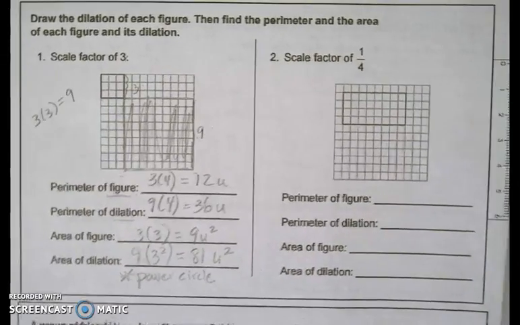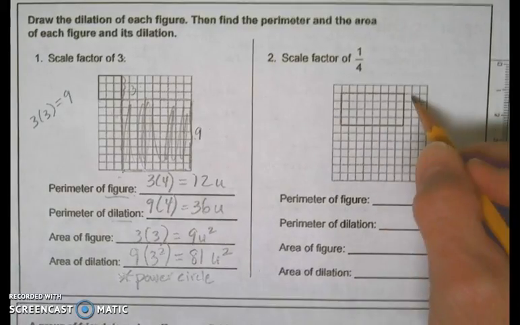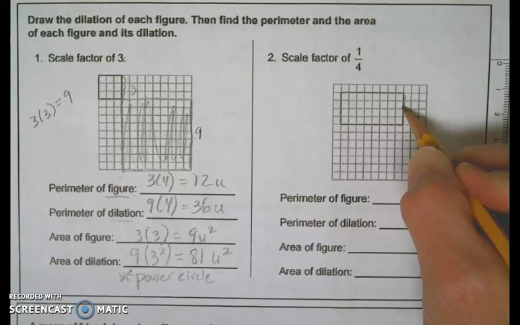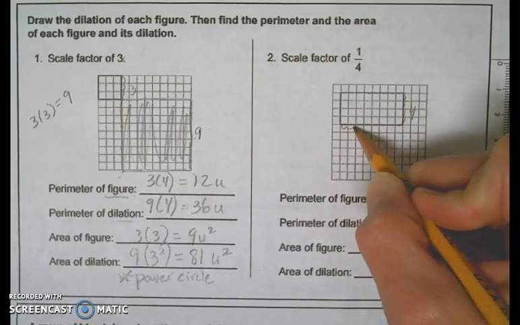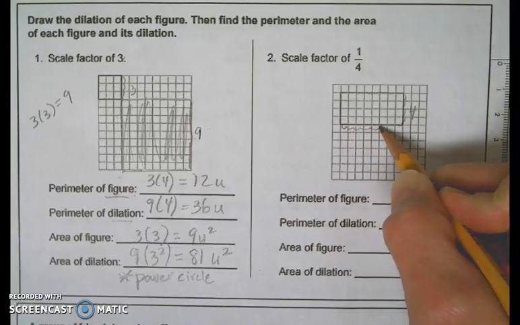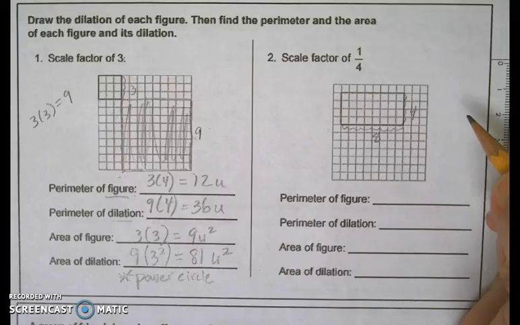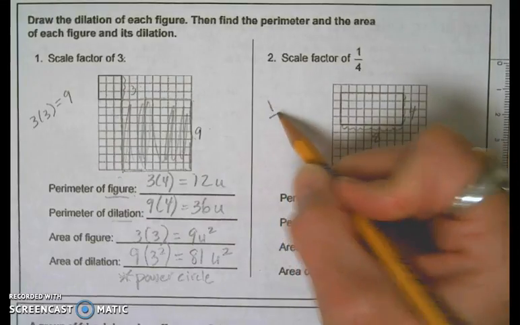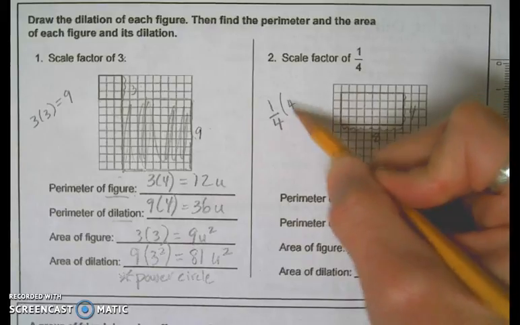So now let's look at a scale factor of 1/4, which means we know our figure will be getting smaller. So my original is 1, 2, 3, 4, and 1, 2, 3, 4, 5, 6, 7, and 8. So my scale factor is 1/4 times 4.